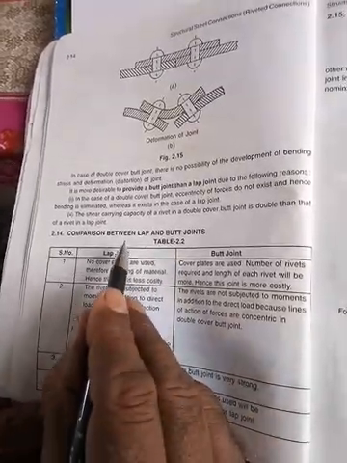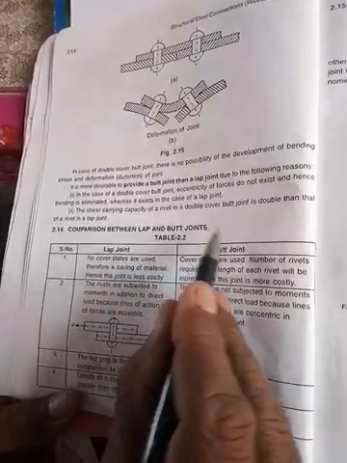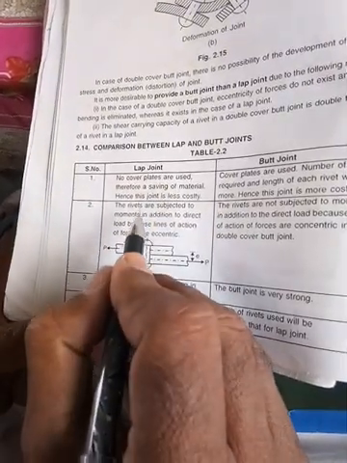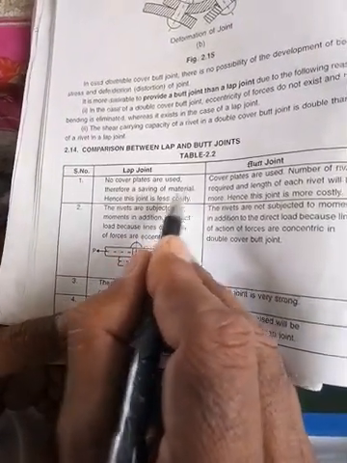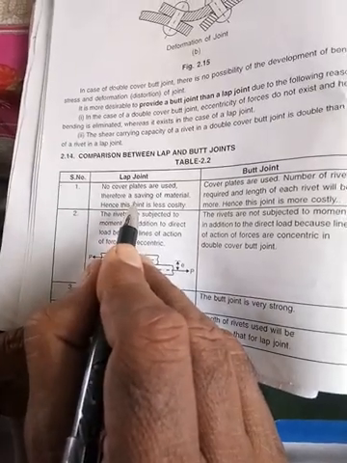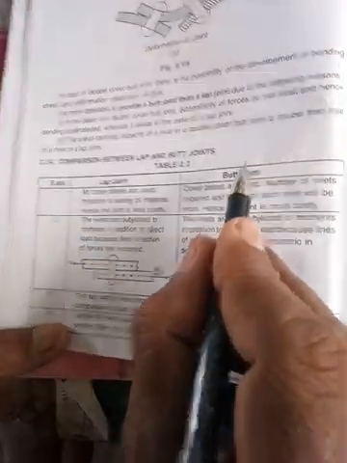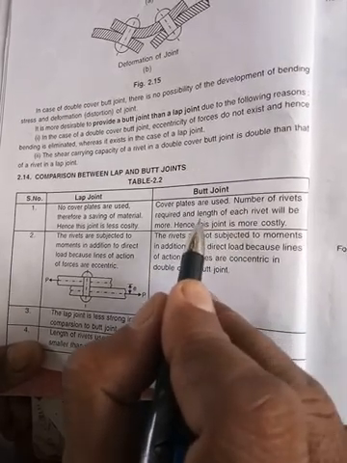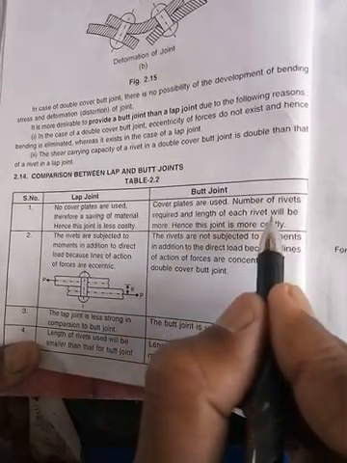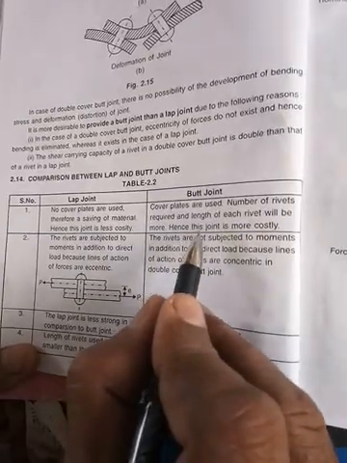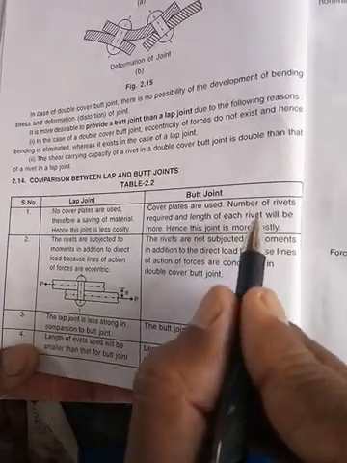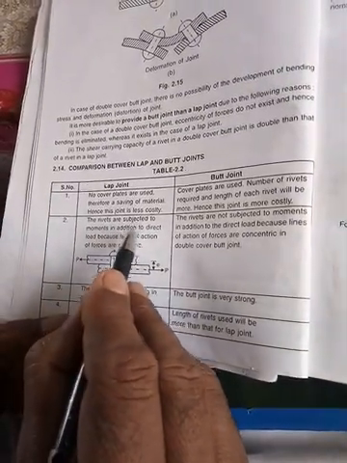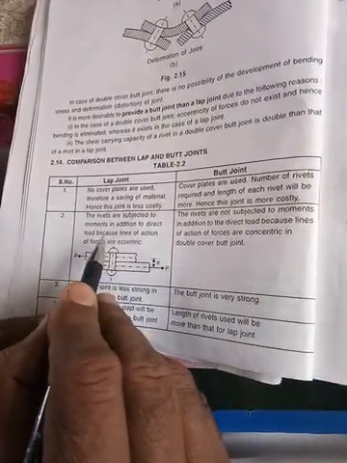Then comparison between lap joint and butt joint. In the lap joint, no cover plates are used, so there is saving of material, so the joint is less costly. In the butt joint, cover plates are used, the number of rivets required is more, and the length of each rivet will be more, so the butt joint is more costly as compared to the lap joint.